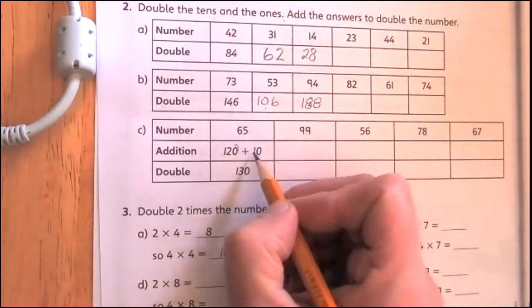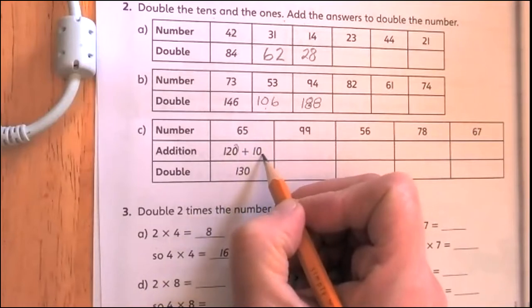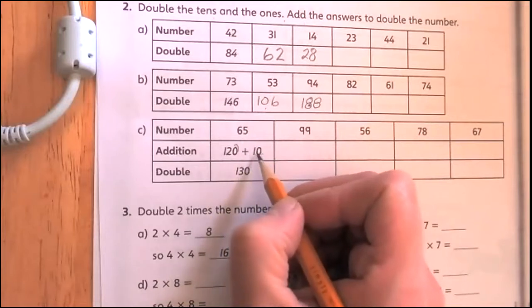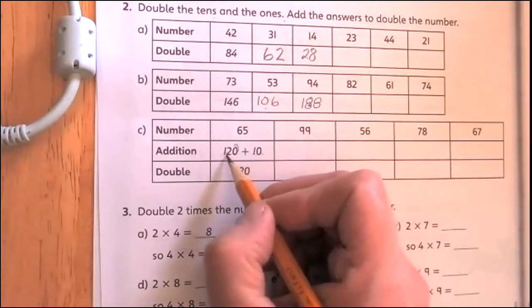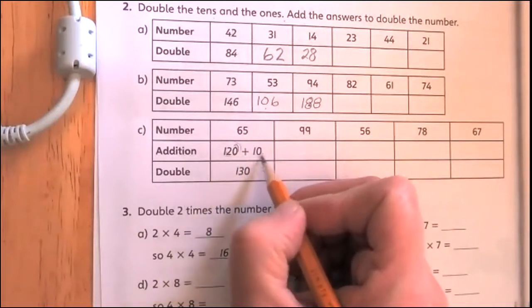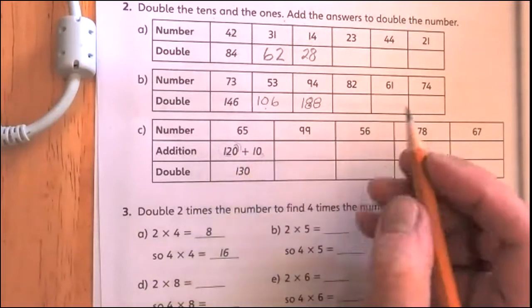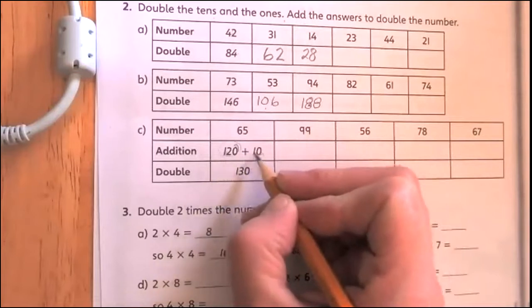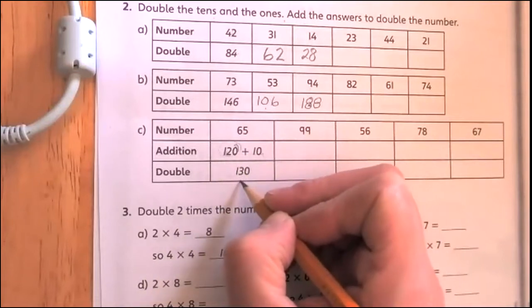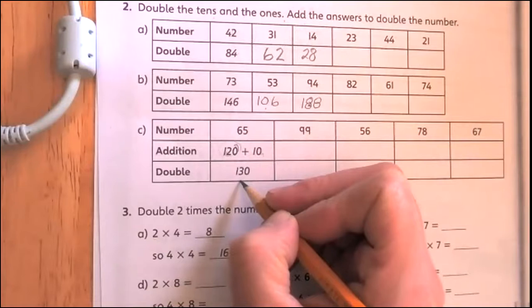When I double the 5, I get 10. So this number has 2 digits, and I can't just stick a 1 on the end. I have to now add these together. So this time you have to do it like an addition sentence. Okay, so 120 plus 10, 130. Do you see how that's different?